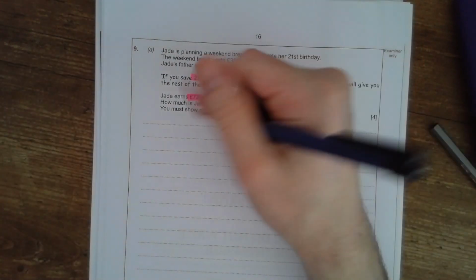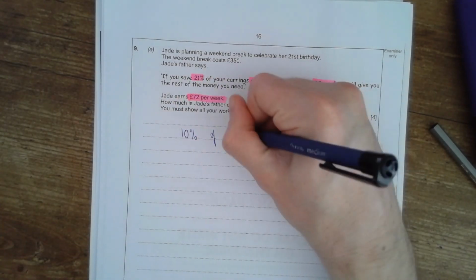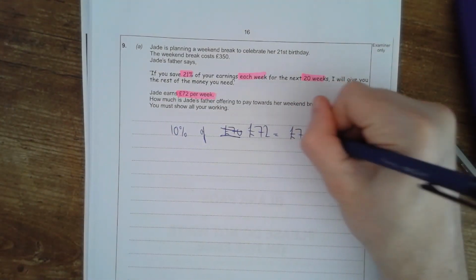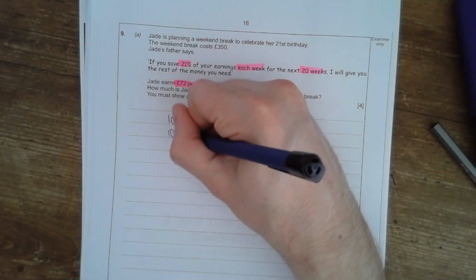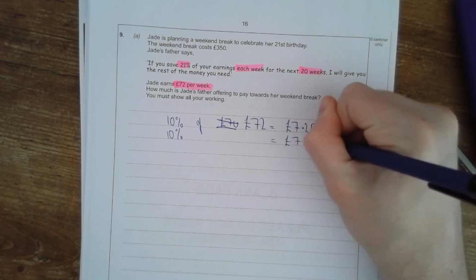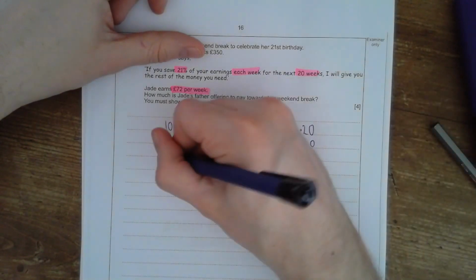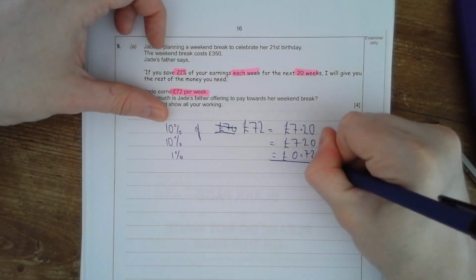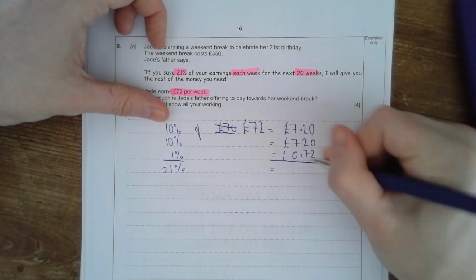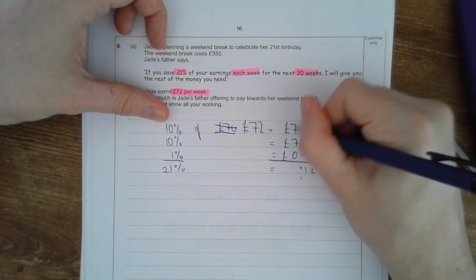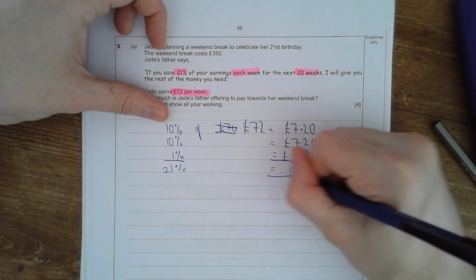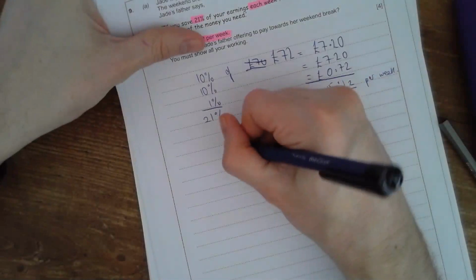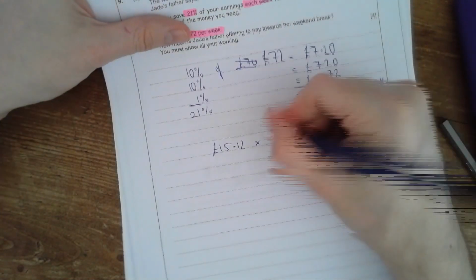Okay? So the way that we're going to start doing that is say 10% of £72 would be equal to £7.20. So 10% again would also be equal to £7.20. So the two of those would make 20%. And then to make the 1%, divide 10% by 10 would be 72p. If we add those together, we're going to find out 21% is equal to £15.12. So that is how much money she's going to save per week. She's then going to do that for 20 weeks. So we want to do £15.12 times by 20.